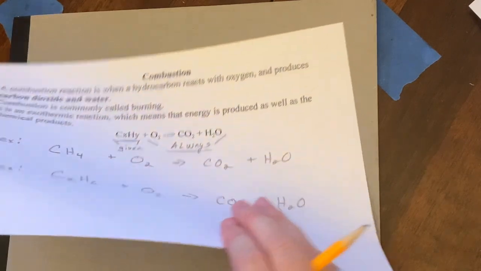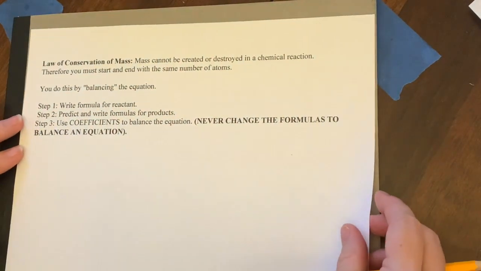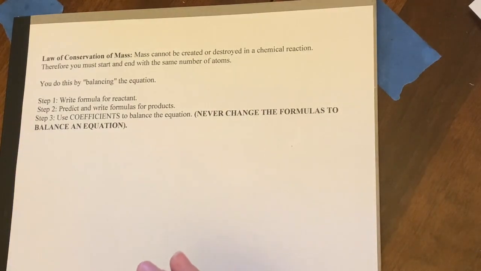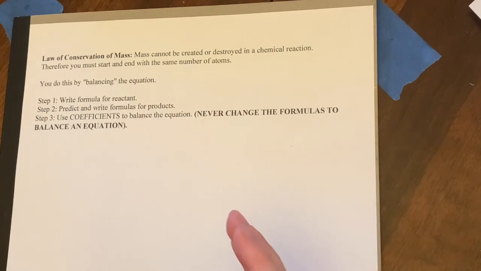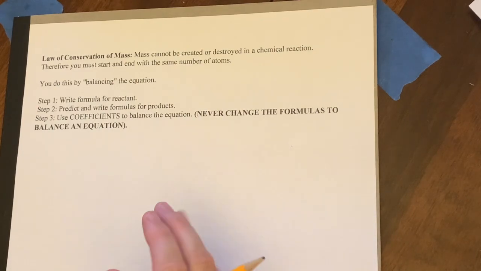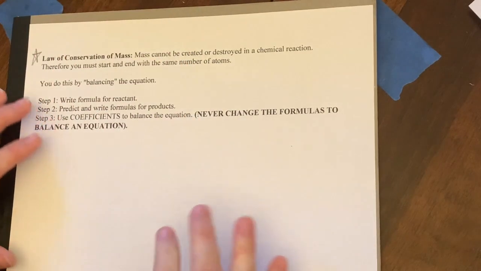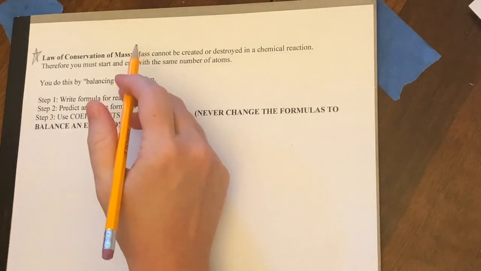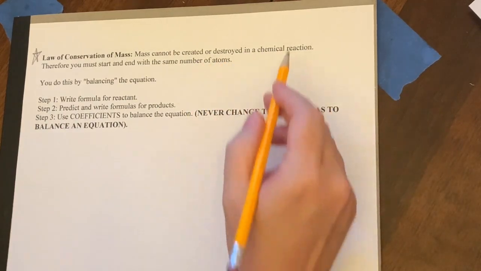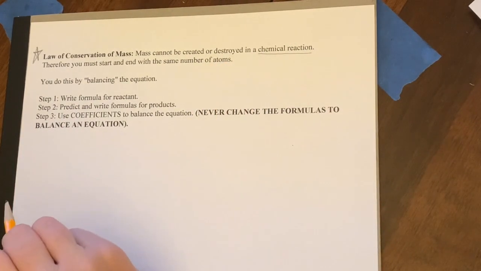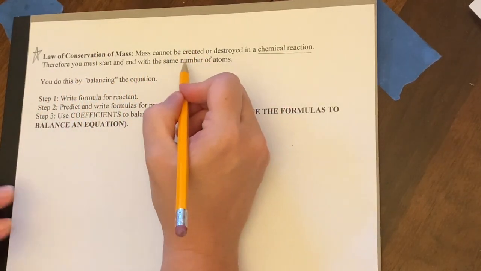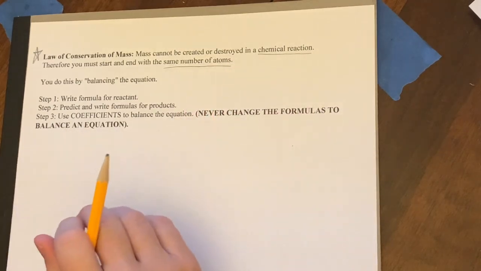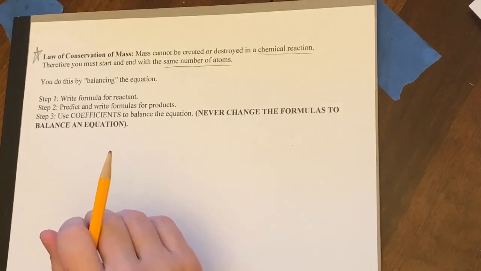Now, you may have noticed, and I mentioned it as we went through, that we did not necessarily have the same number of atoms on each side of our equation. We have to fix that because according to the law of conservation of mass, which is a big one in chemistry, mass cannot be created or destroyed in a chemical reaction. And that's what we're interested in right now, chemical reactions. Therefore, you must start and end with the same number of atoms. We do this by what is called balancing the equation.